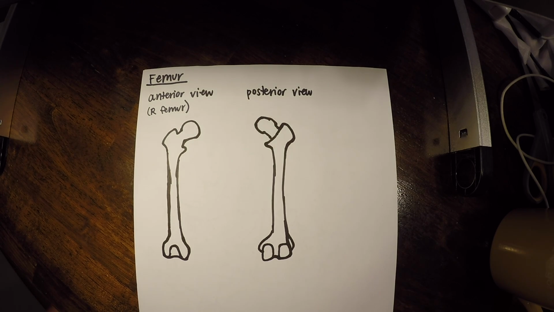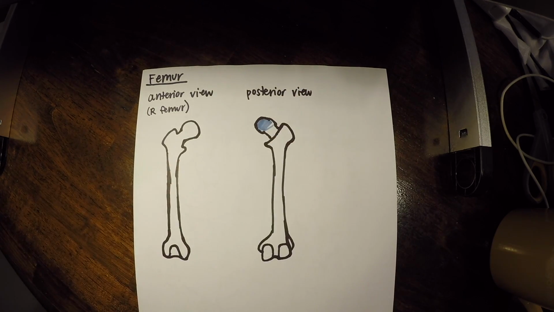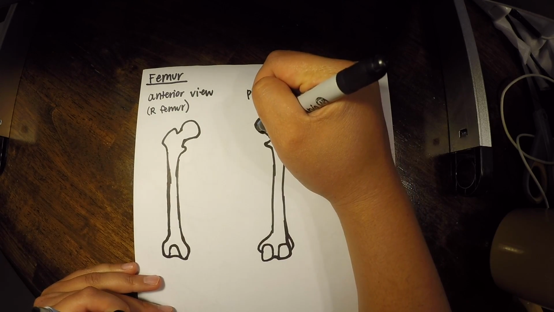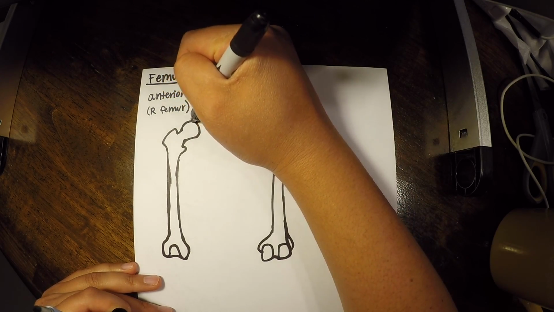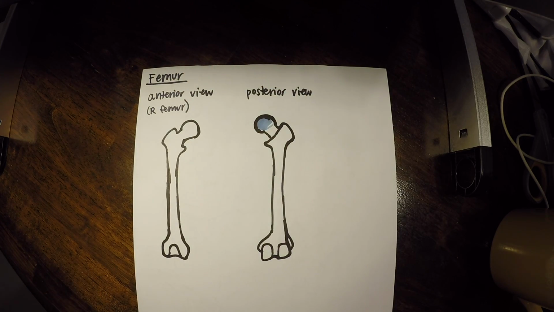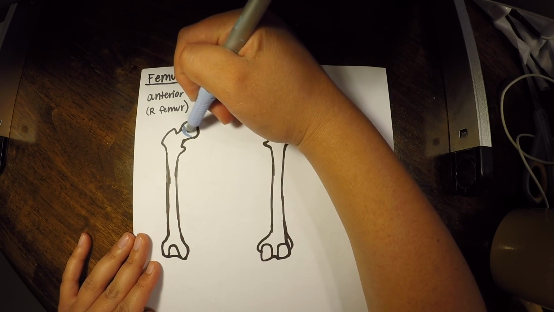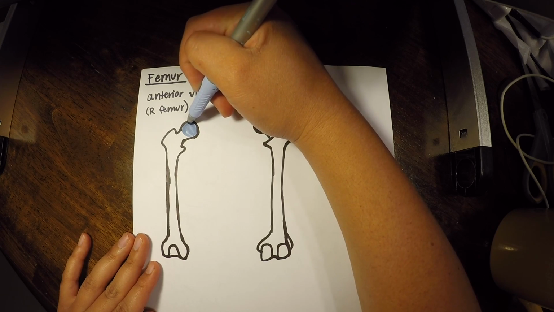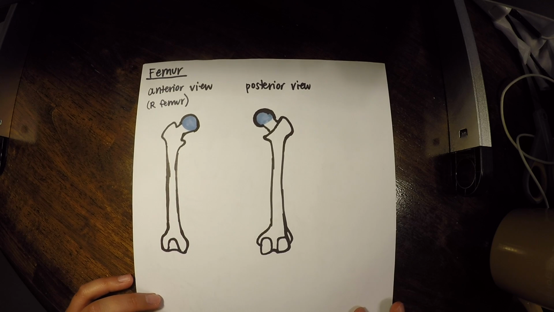Alrighty, what do I want you to know? Let's start with the head of the femur. The head is this ball. Actually, it should look more like a ball type structure. I didn't do too great there. There we go. Now that looks like more of a ball, right? Remember, we have the head of our humerus as well, and the head of the radius. So a lot of bones have these same type of names.